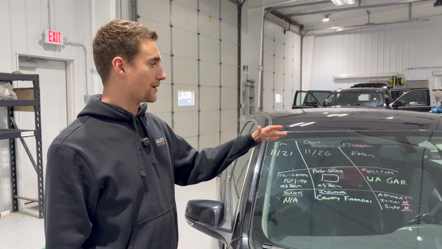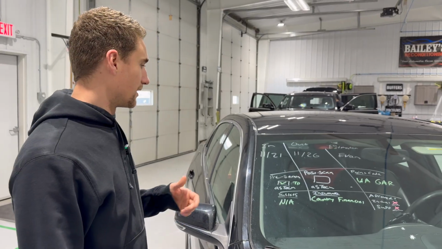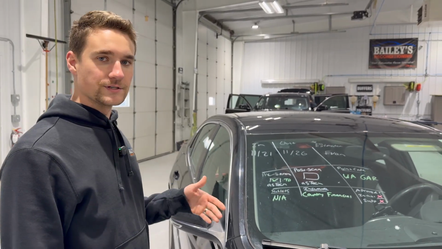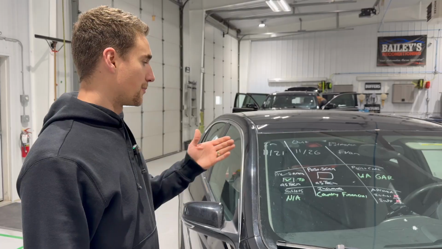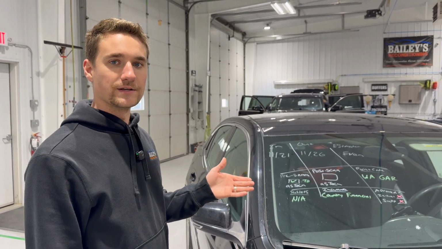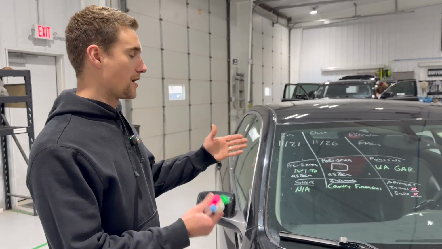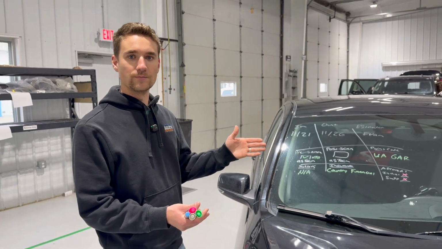We always list our estimator name on there just to see who to reference for customer contact. And then the pre-scan and post-scan, we always mark if it's done, who did it, and then the paint code, if there's any sublets that we need to schedule for the vehicle, who the insurance company is, and then if we're approved for the initial estimate or the supplement. So just so there's nonverbal communication that anyone that looks at this job knows what's going on for the most part.